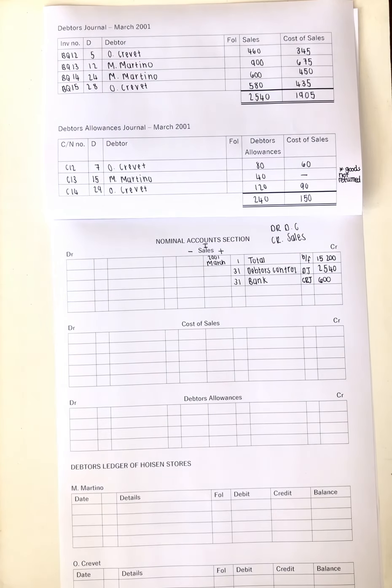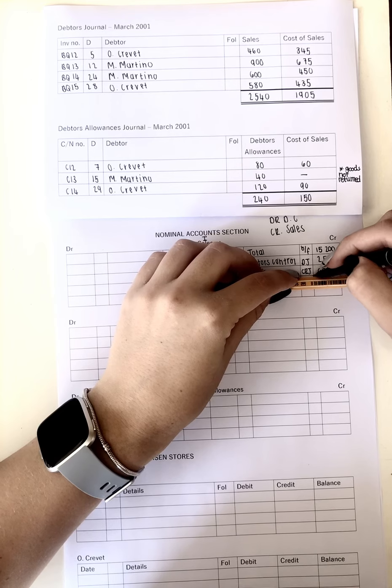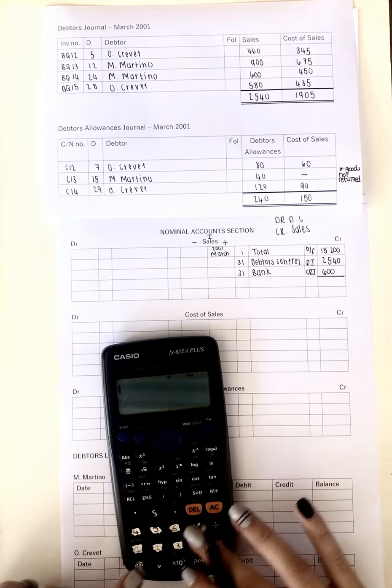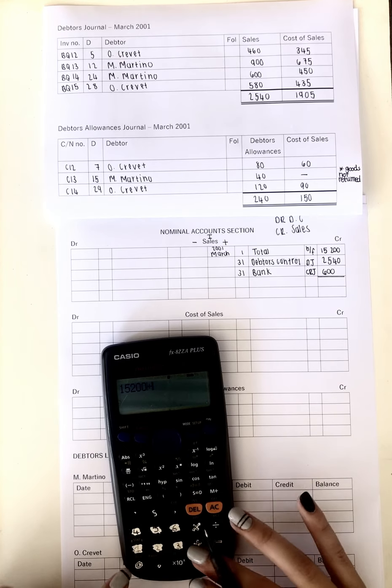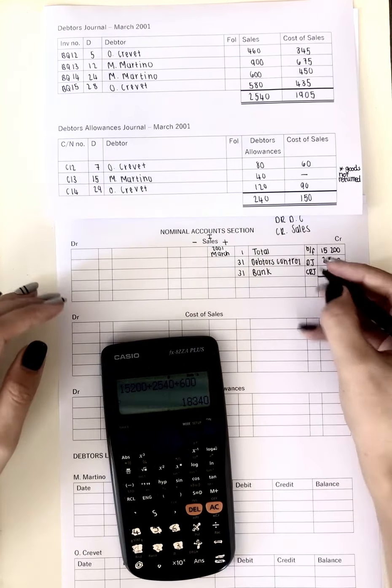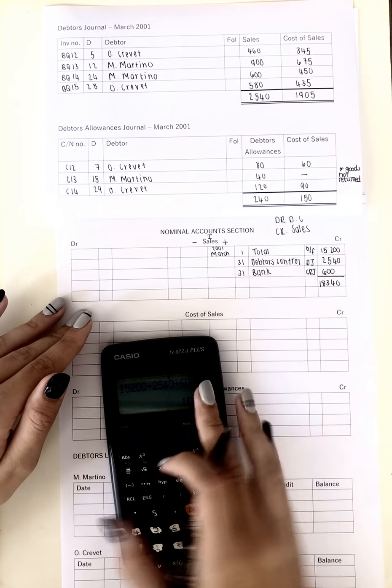And then remember, because it's the nominal account section, that you just total. So that is 15,200 plus 2,540 plus 600, so that's 18,340.